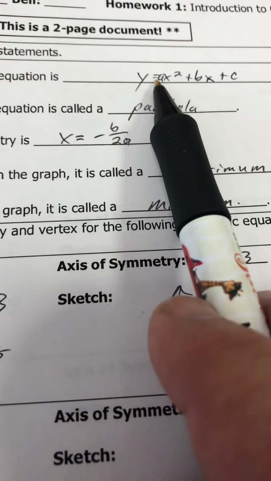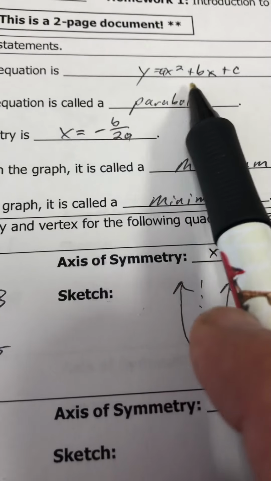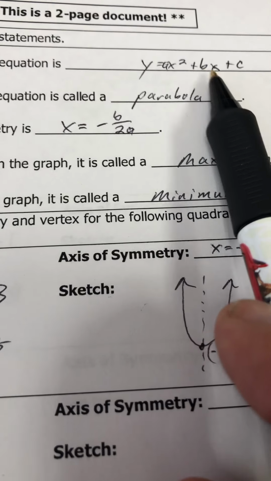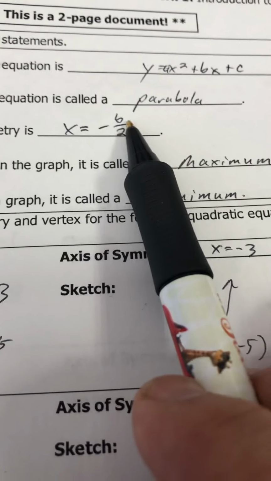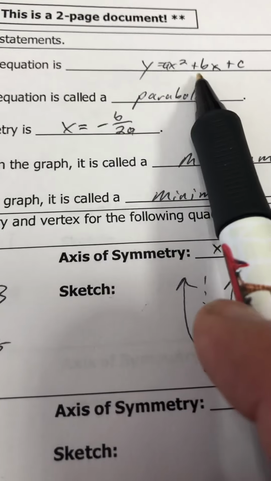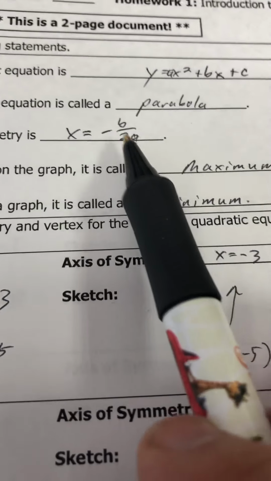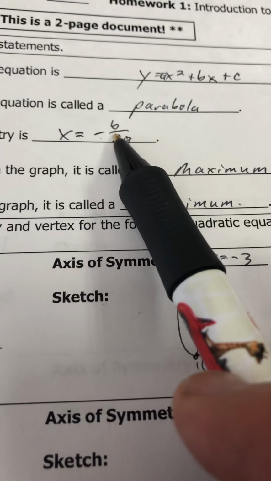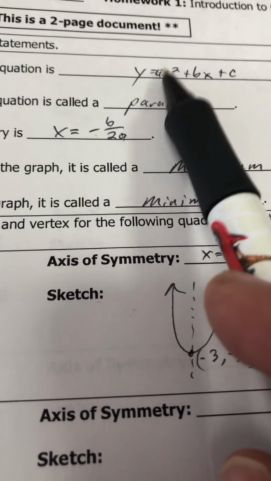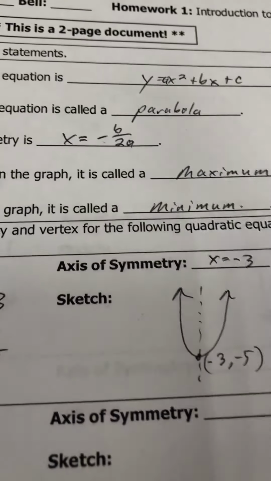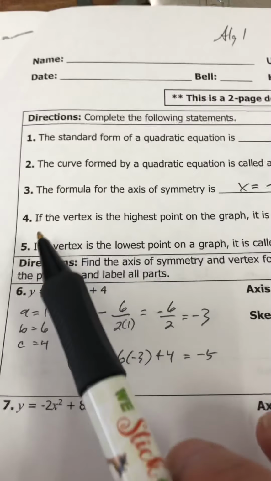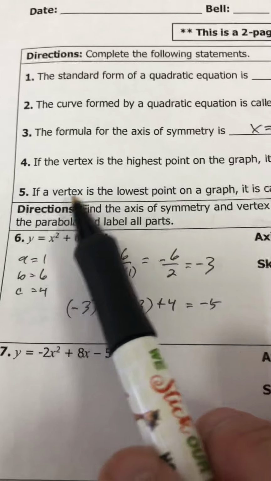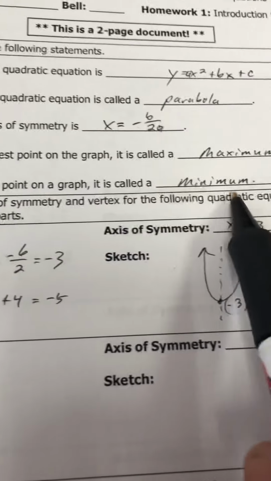We just take those numbers from here. This would be our b, and we just make it negative. So if it's a minus bx, it would become positive, because negative and then negative become positive. But if it's positive, you make it negative. Over 2 times a, whatever that value is in front of the x squared. If the vertex is the highest point on the graph, it's called a maximum. And if the vertex is the lowest point on a graph, it's called the minimum.